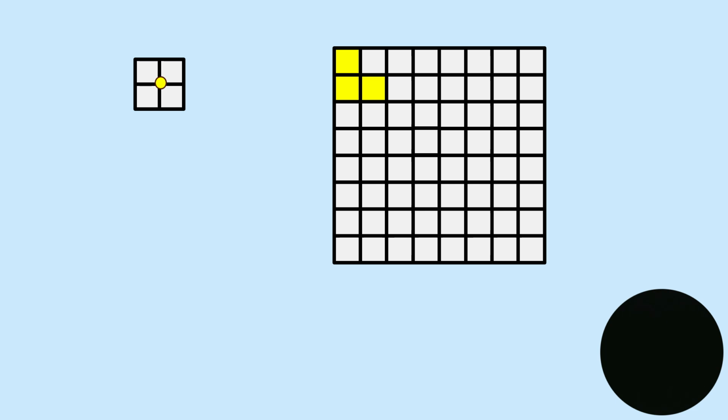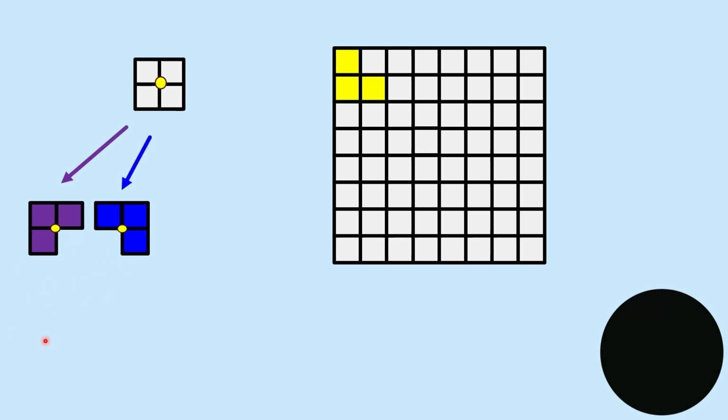If you think about it, there are 4 variations of this L shape. This one, this one, this one, and this one. All 4 of these come from a 2x2 square. So actually, all you have to ask yourself is, how many 2x2 squares are in an 8x8 grid?